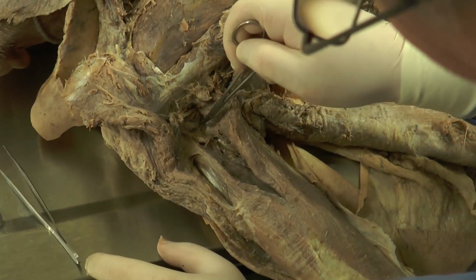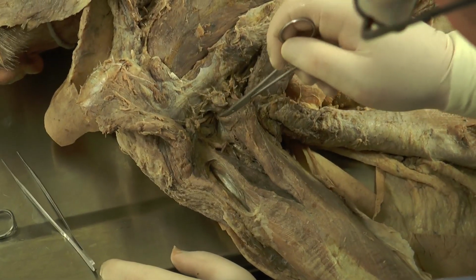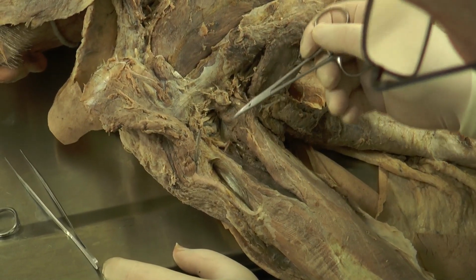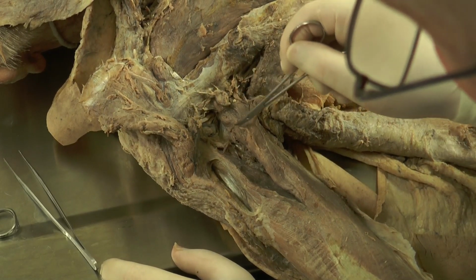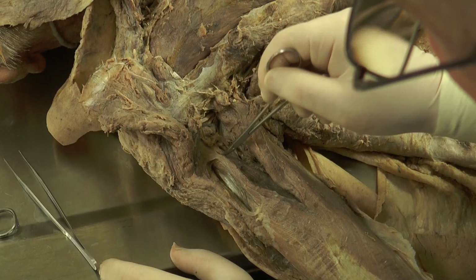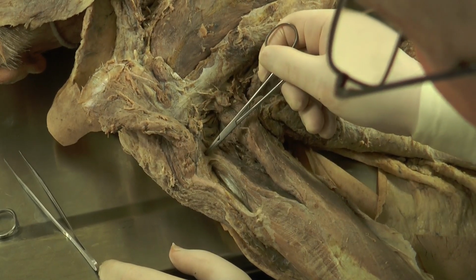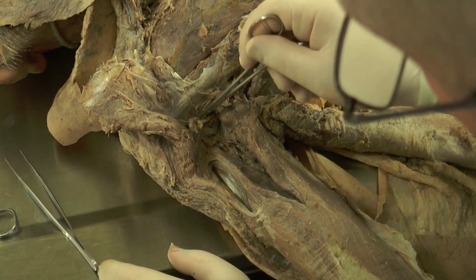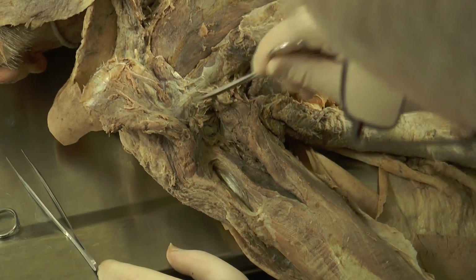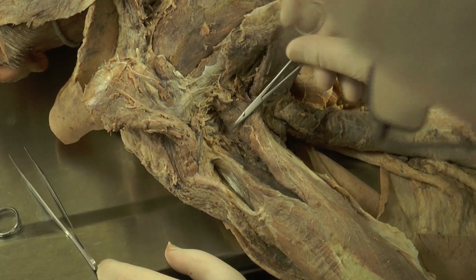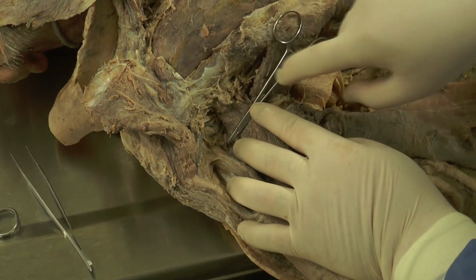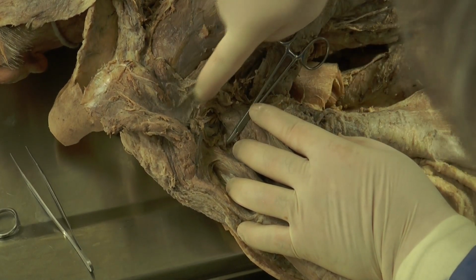And the quadrangular space is basically formed by borders. The medial border is formed by the long head of the triceps, and this is the lateral head of the triceps. Okay, and then the upper border would be formed by this muscle here, the teres minor, and the lower border would be the teres major. So this is the teres major, and this is teres minor.